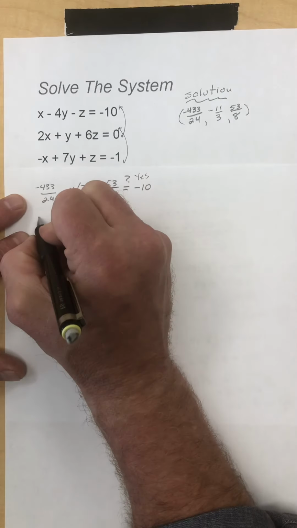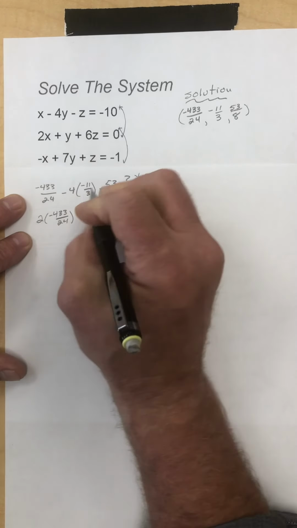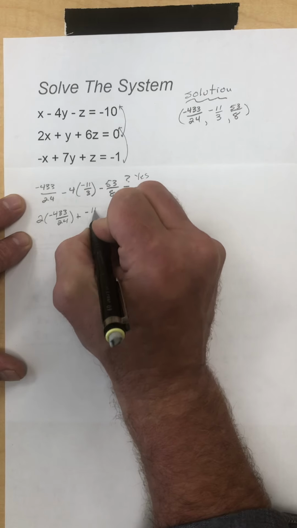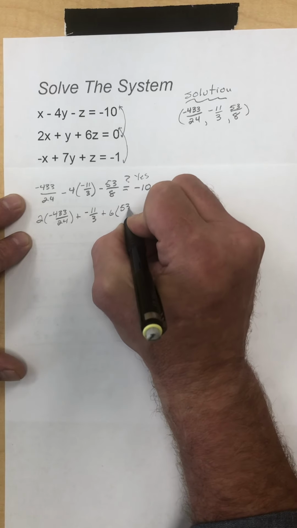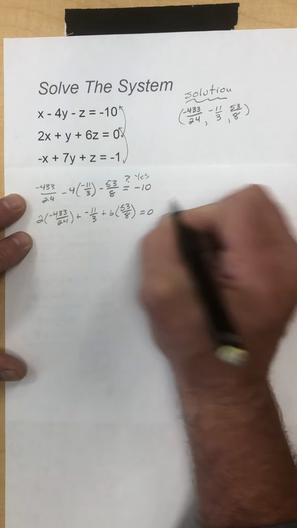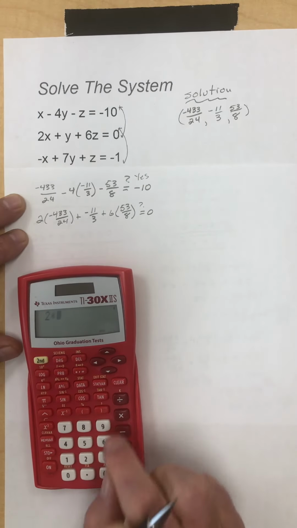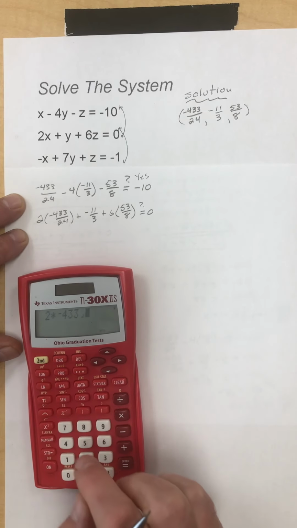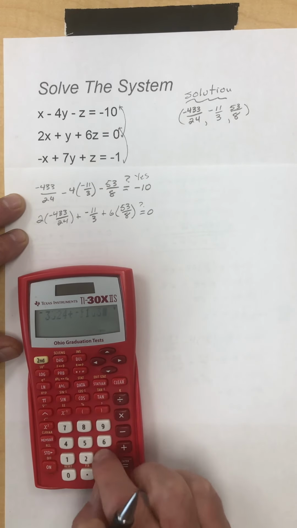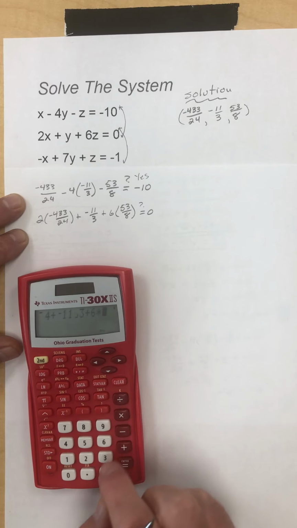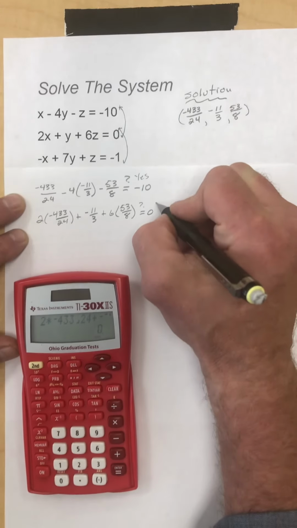Let's try the second one. So we go 2 times negative 433 over 24 plus y, which is negative 11 thirds, plus 6 times 53/8. Does that equal 0? Okay, so we go to our calculator and punch it in. 2 times negative 433 over 24, plus negative 11 thirds, plus 6 times 53 over 8. Yep, this is a yes.